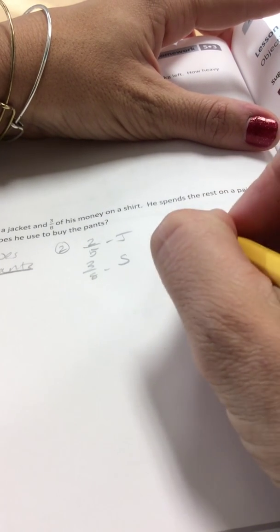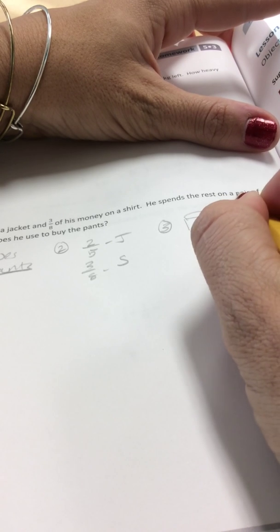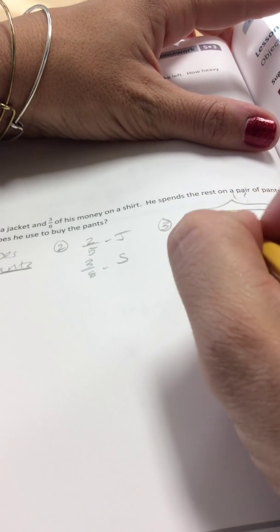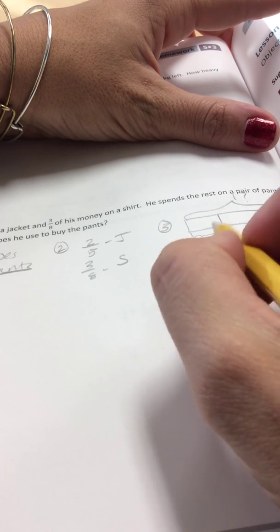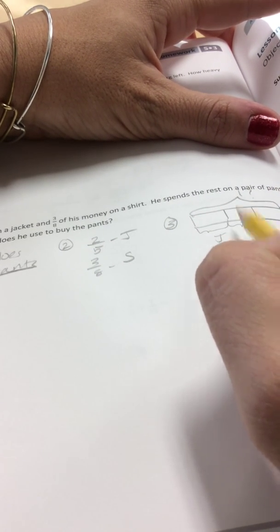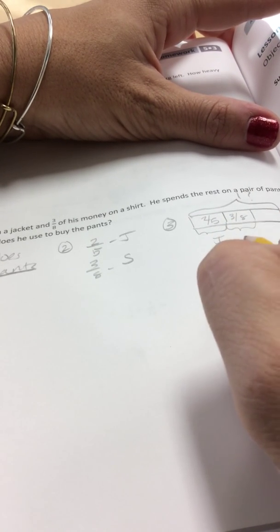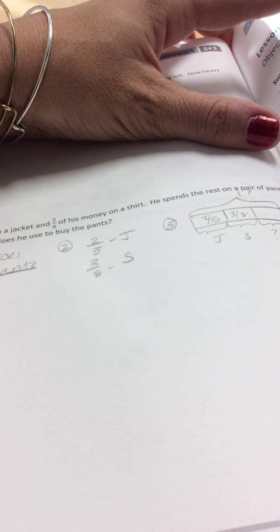Well, absolutely, we can draw a tape diagram. We don't know how much money he has, but we do know that it's a whole. Now what that whole is, we don't know, but we can say that it's 1. We know that 2/5 of his money went to a jacket, 3/8 of his money went to a shirt, and then we need to find out what this is.